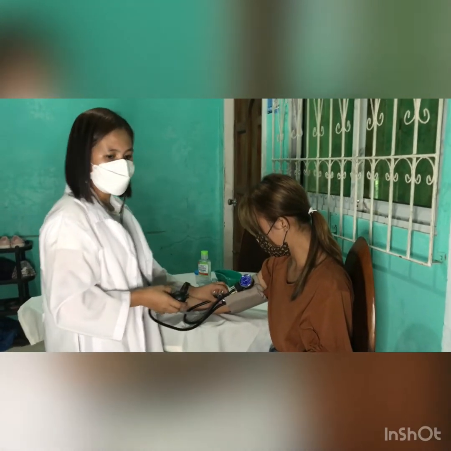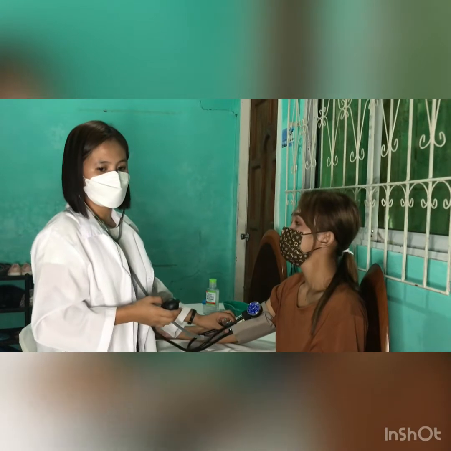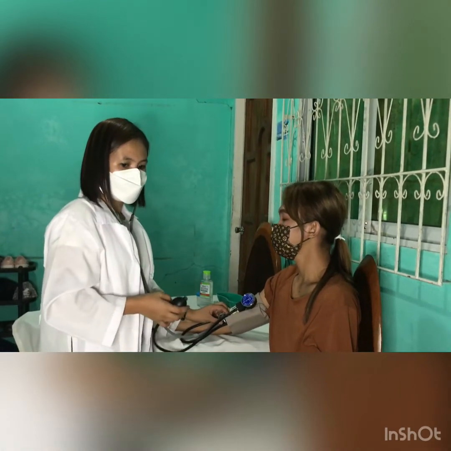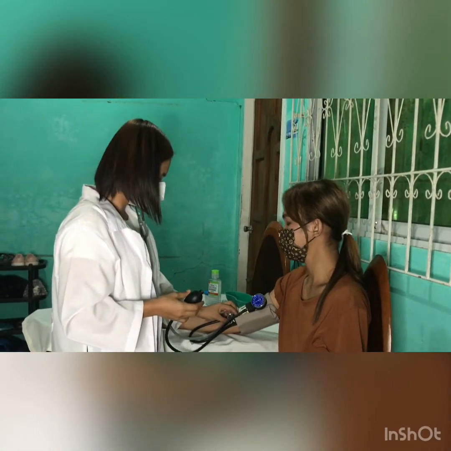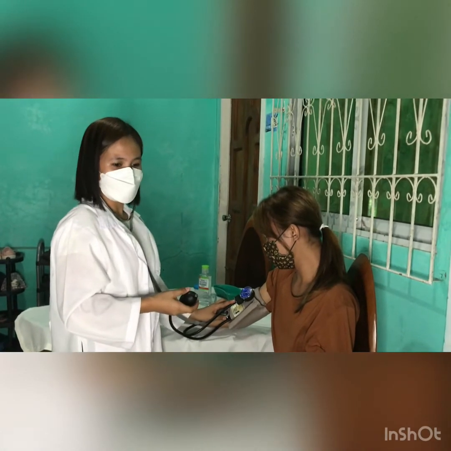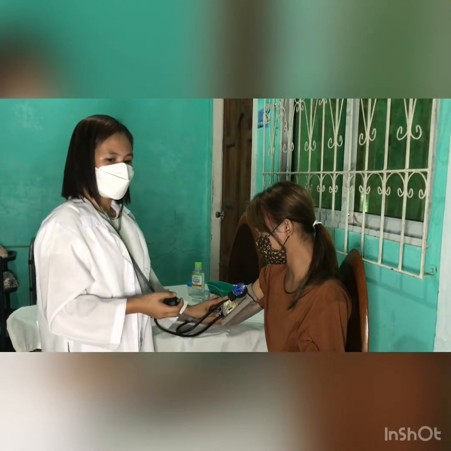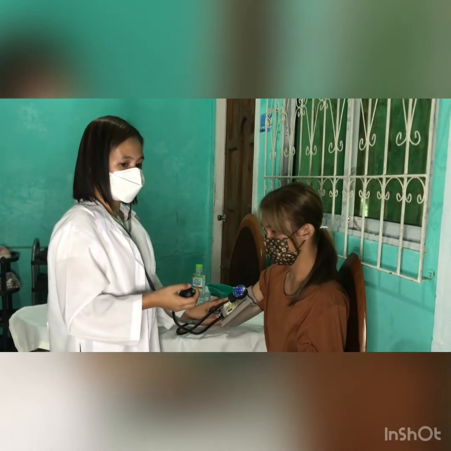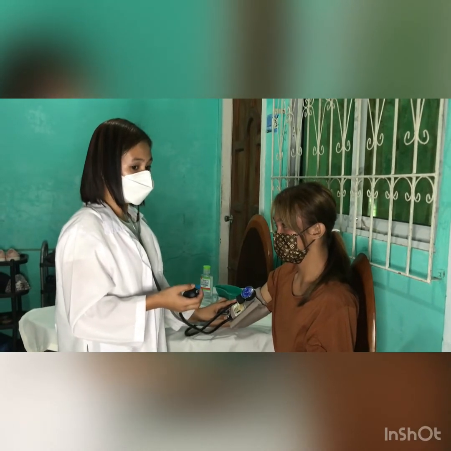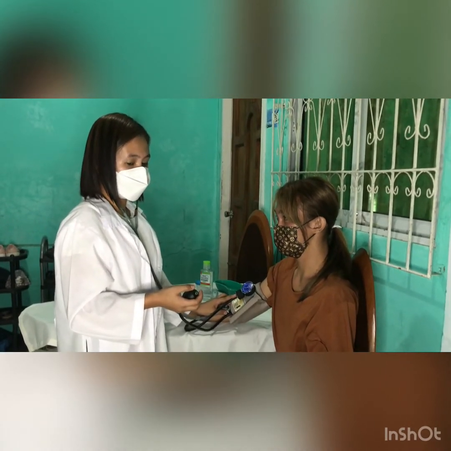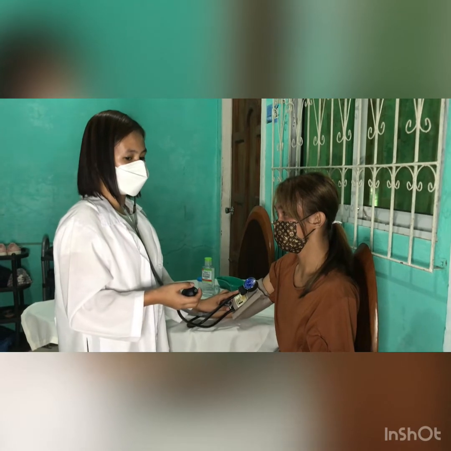Then, note the point on the manometer where the first clear sound is heard. The sound will slowly increase in intensity. Continue to deflate the cuff, noting the point at which sound is suppressed. Listen for 10 to 20 mmHg after the last sound. Then allow the remaining air to escape quickly.